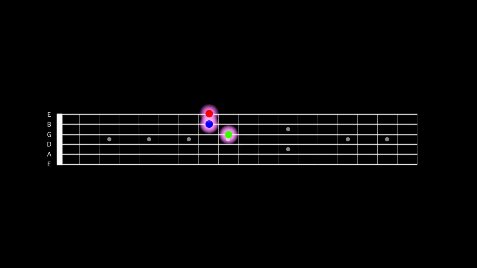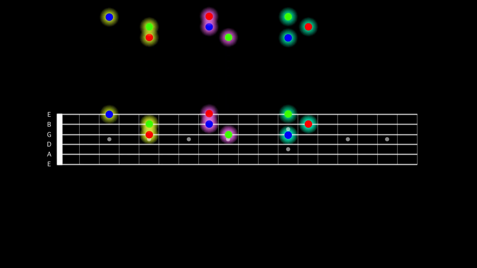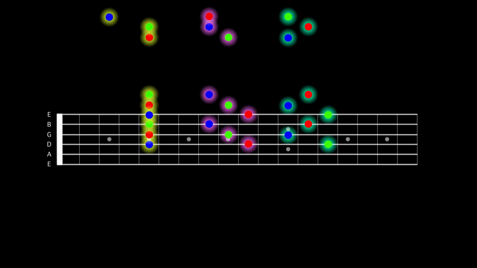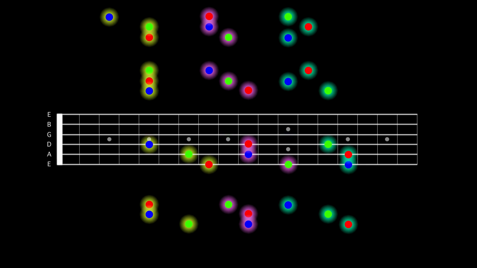I mentioned before that on each set of 3 consecutive strings, you can play the same triad in 3 different inversions, using 3 different shapes. We've seen these shapes now on the highest strings. Let's find the triad shapes on the next set of strings by using the inversion technique just covered. Here are the shapes on the next set of strings. On the next set of strings. And here are the 3 shapes on the next set.